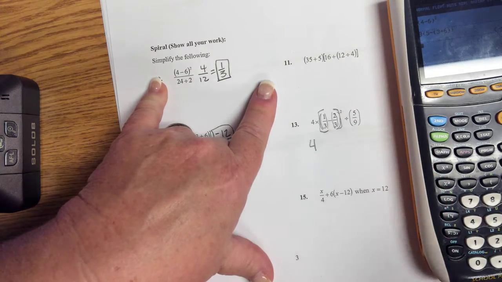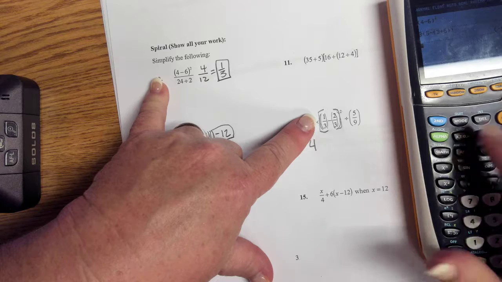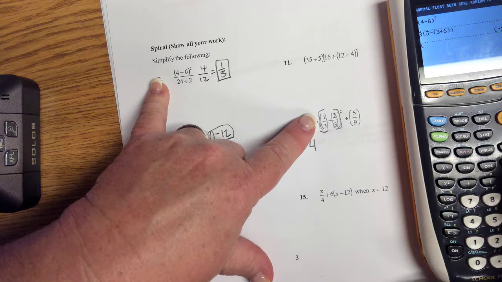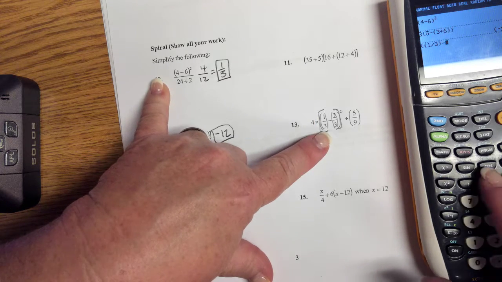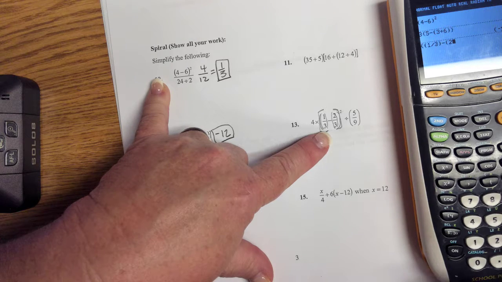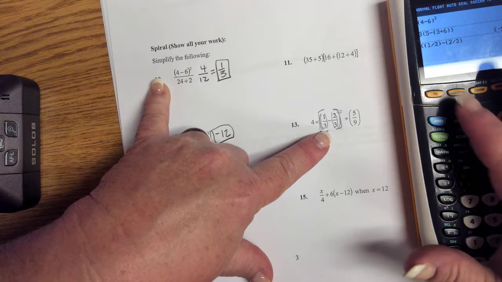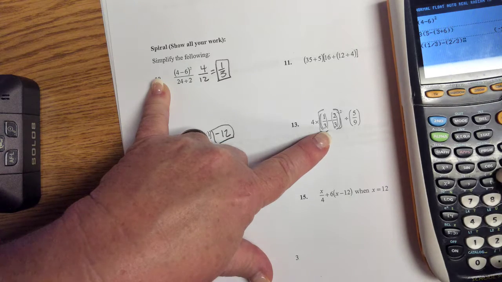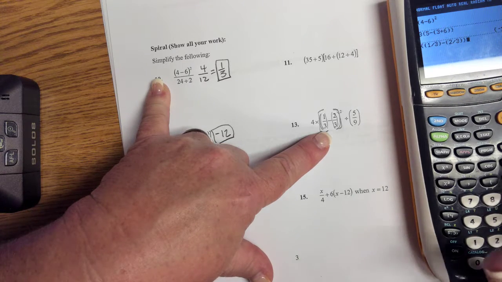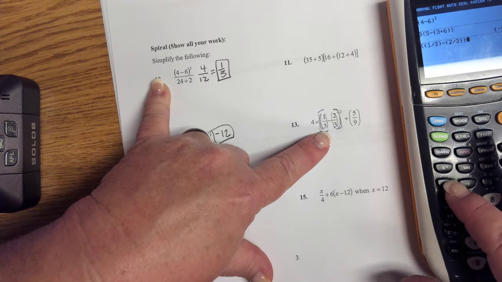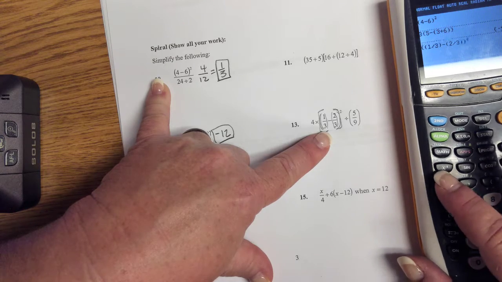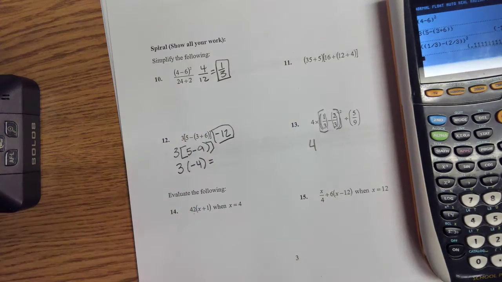I probably would leave the 4, and I would do second bracket, parenthesis, 1 divided by 3, parenthesis, subtract, parenthesis, 2 divided by 3, parenthesis, second bracket, and then I would do x squared, which is my power of 2, and I would hit enter.